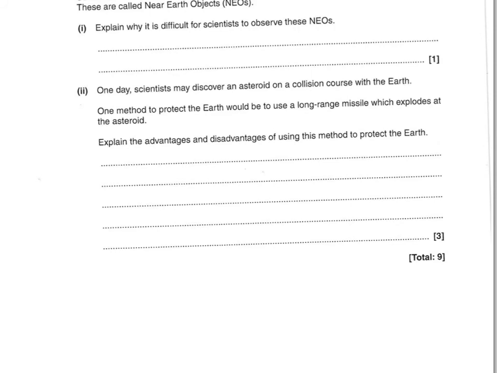Next question. One day, scientists may discover an asteroid on a collision course with the Earth. One method to protect the Earth would be to use a long-range missile which explodes at the asteroid. Explain the advantages and disadvantages of using this method to protect the Earth. So you've got to have at least 2 advantages or at least 2 disadvantages to get these marks. You have to have at least 1 of each to get all the marks. So any 2 of these would be fine.